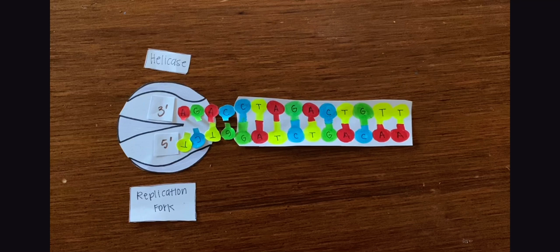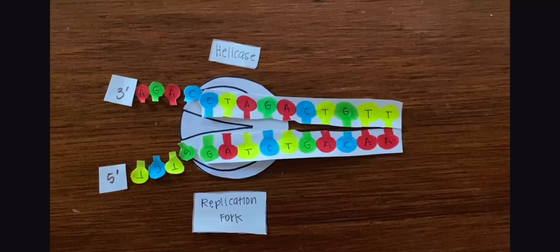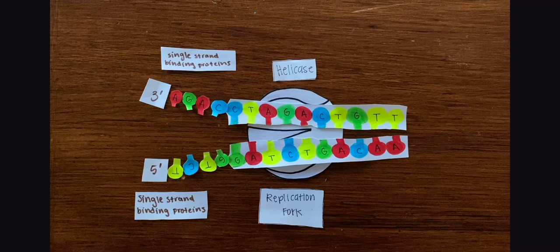Helicase is an enzyme that speeds up the reaction and splits the DNA strand apart. It breaks through the weak hydrogen bonds that are holding the nitrogenous bases together, adenine with thymine and guanine with cytosine. The DNA strand continues to move through the replication fork, separating from itself to create single-strand binding proteins.